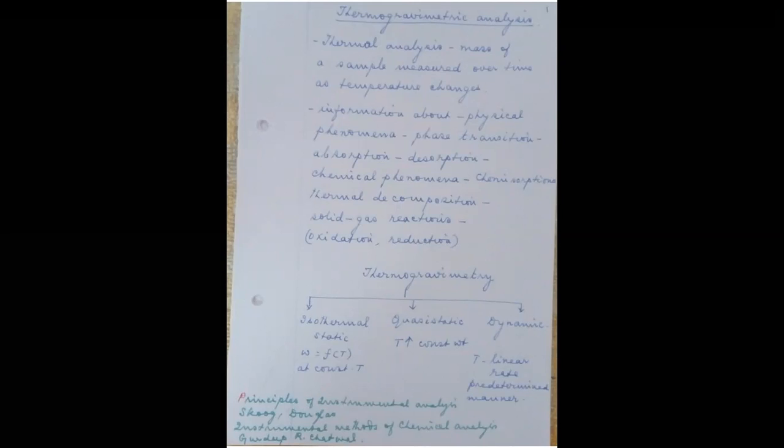And then information about chemical phenomena like chemisorption, thermal decomposition, or solid gas reactions, for example, oxidation and reduction. This information is also obtained from the thermal analysis.